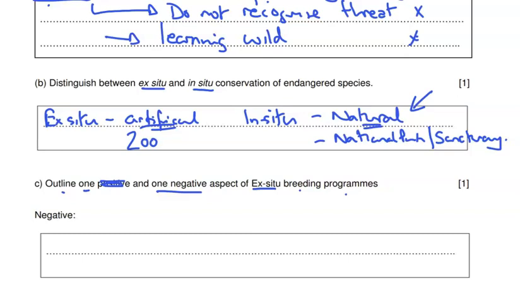And I think the most obvious feature that I can think of is that there are so many uncontrolled variables, and particularly with respect to something like high levels of predation, which would not occur in an artificially controlled environment.